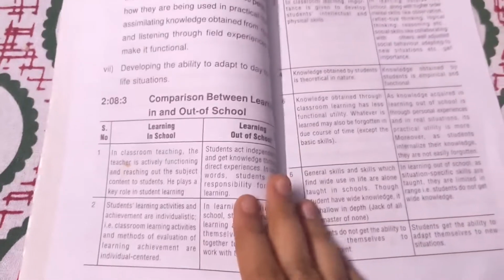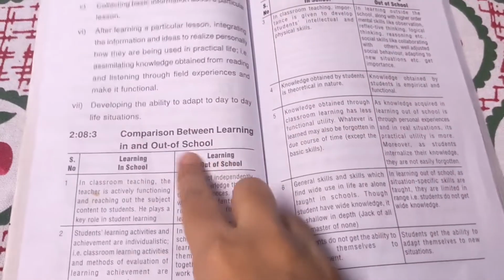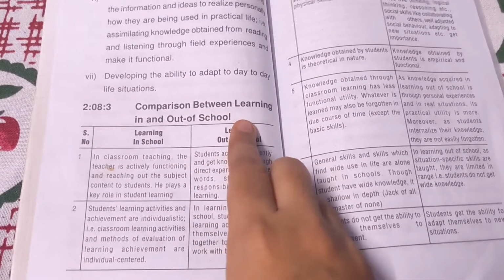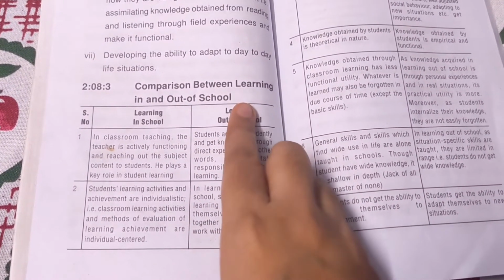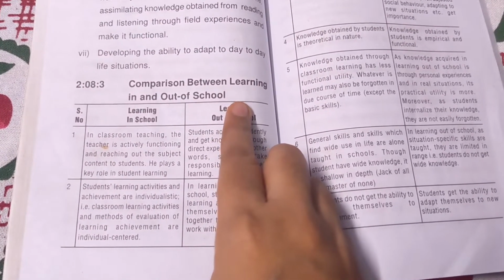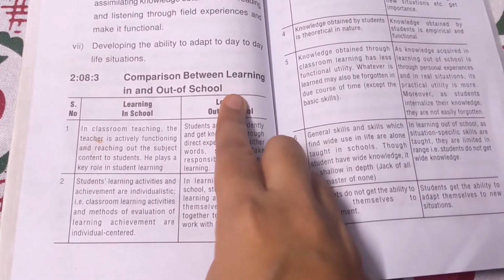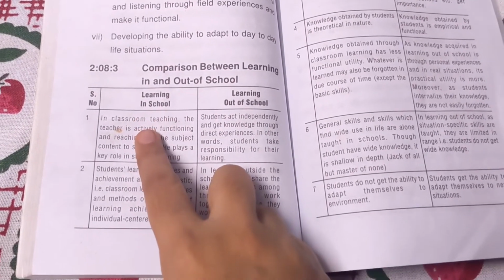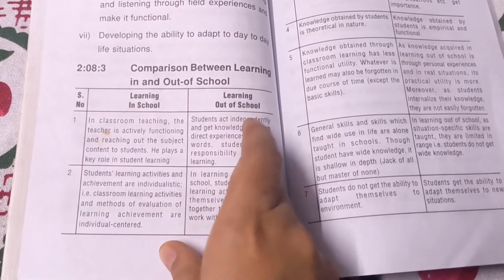In this video, we are going to learn the comparison between learning in and out of school. So this is one of the most important 10-mark questions. So make sure you learn this without fail. Okay, what is the first difference between learning in school and learning out of school?